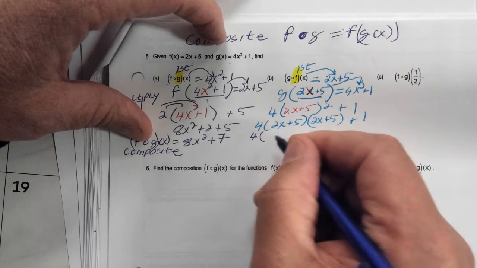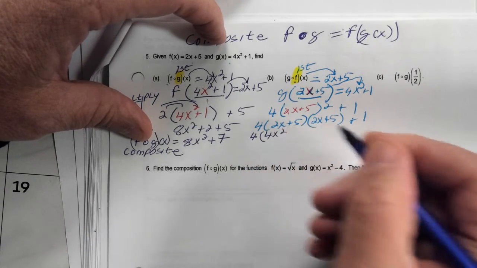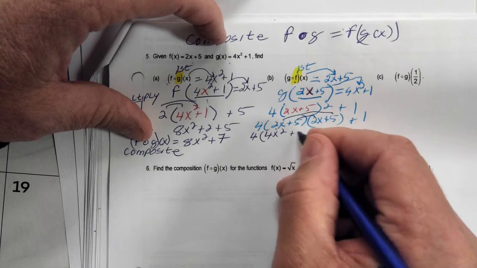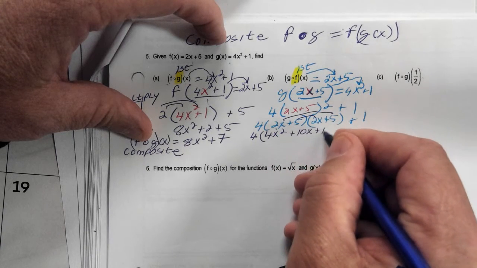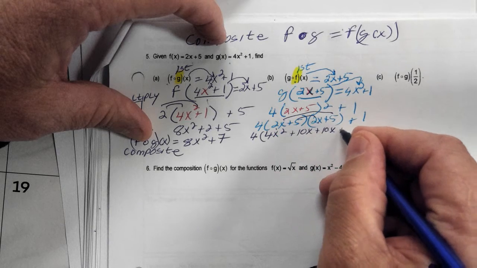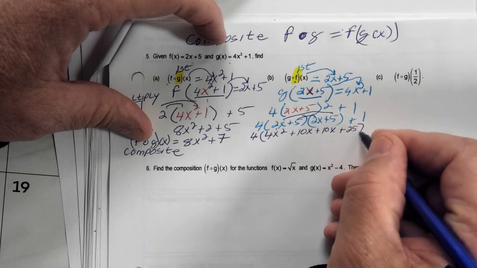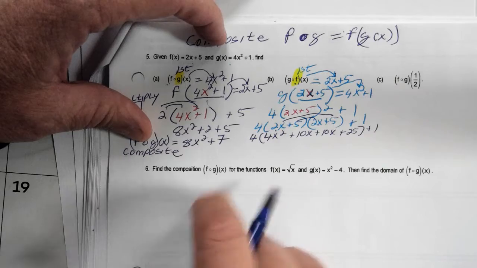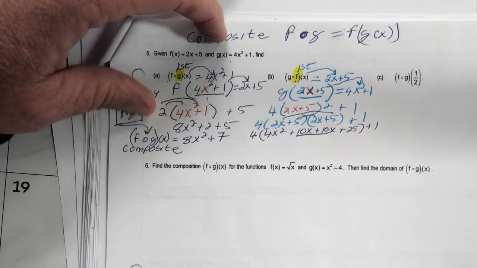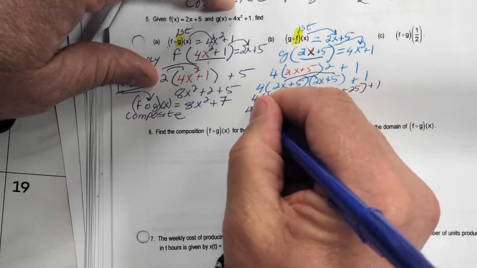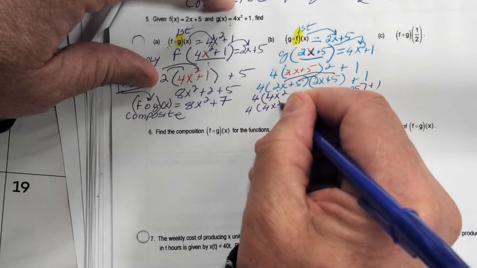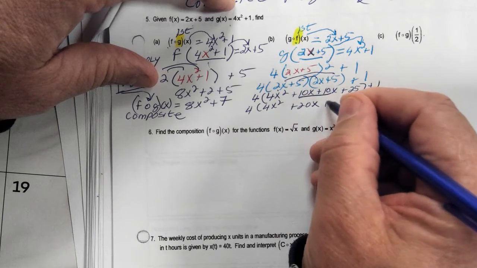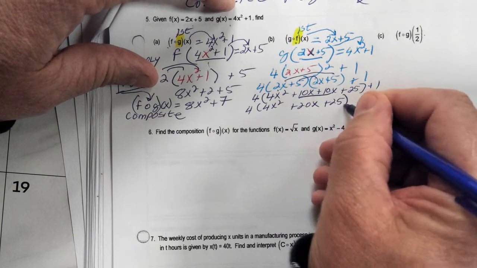4, that's 4x squared. First term. Outside terms, inside terms is 10x, 10x. Plus 5 and 5 is 25. Plus 1. Don't forget the plus 1. You can combine the like terms. 4x squared, 20x, plus 25, parenthesis, plus 1.